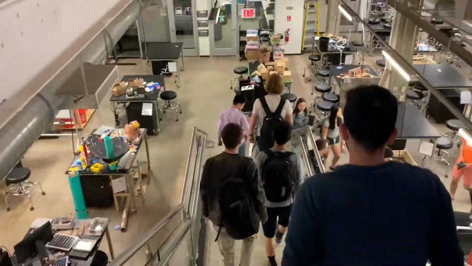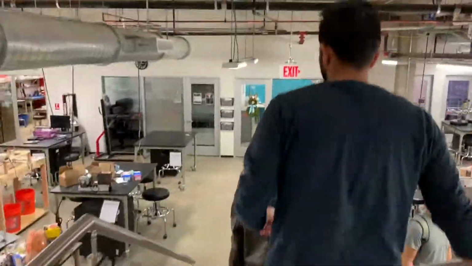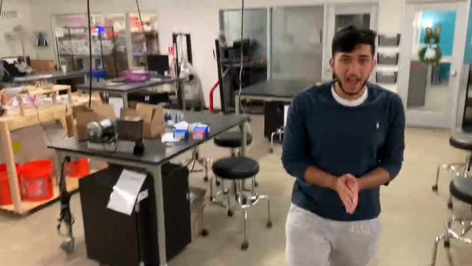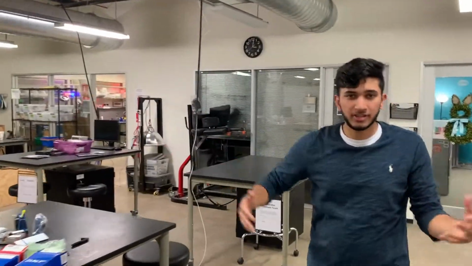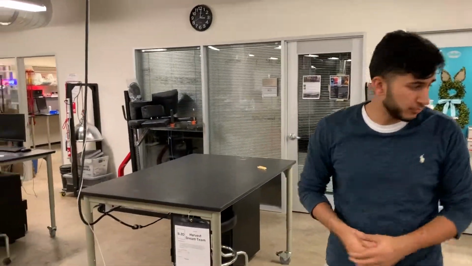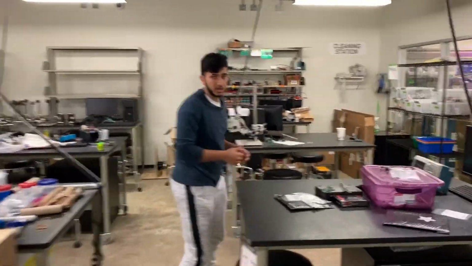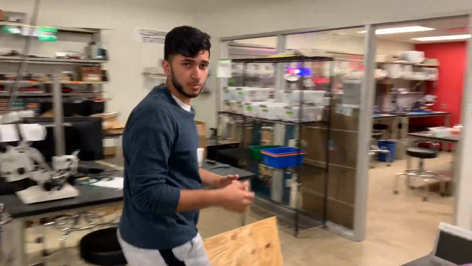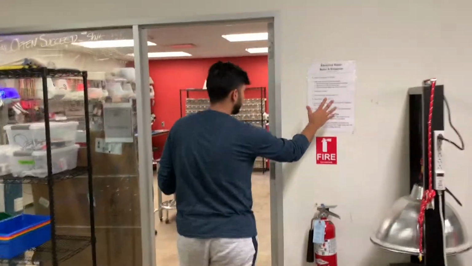These stairs take us downstairs to the basement level of the OEDK. As you can see, there's more work tables down here, also assigned to teams, and then a few open tables like this one where students are free to work. In this corner, we have the electrical room. There's some instructions on the wall.